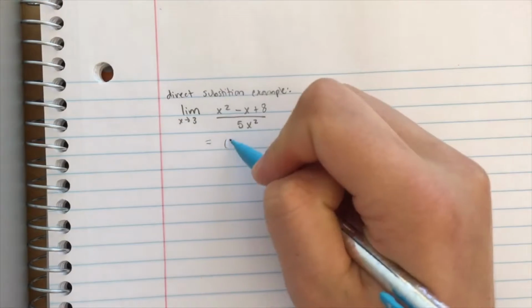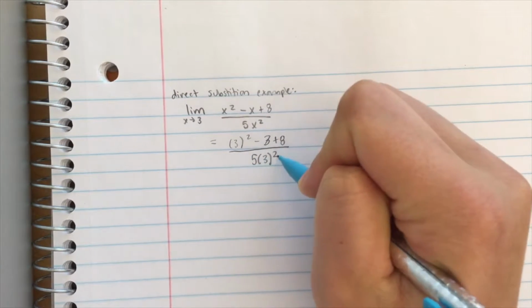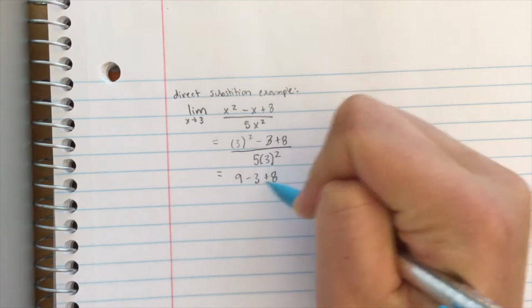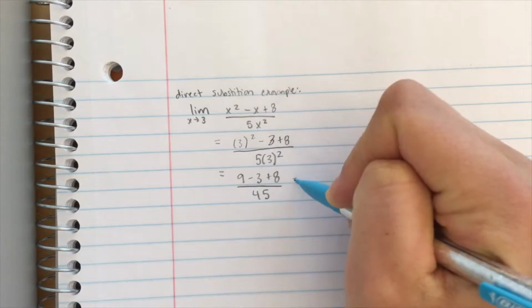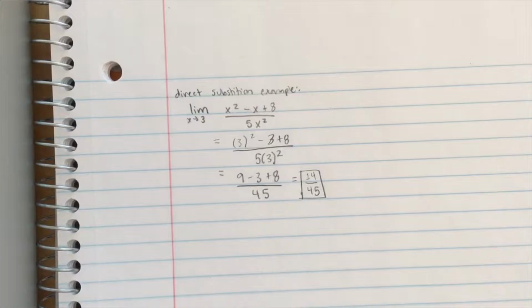Now here's an example of the direct substitution property. The limit as x approaches 3 of x squared minus x plus 3 over 5x squared. All we have to do is plug in 3 for x and simplify. But what if the denominator equals 0?